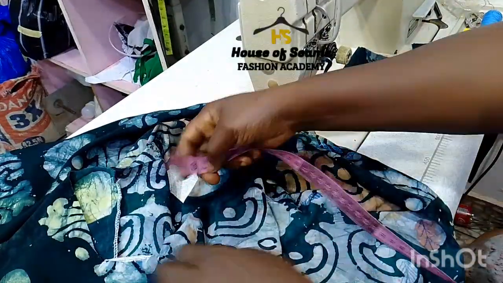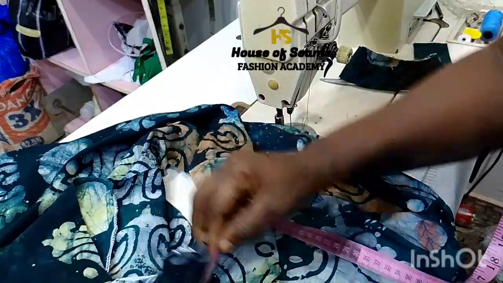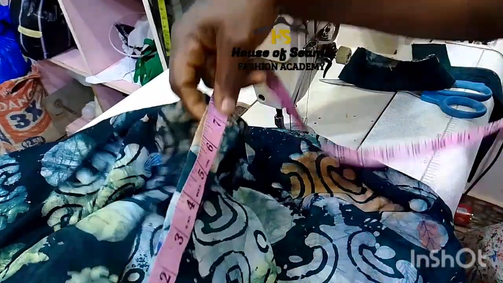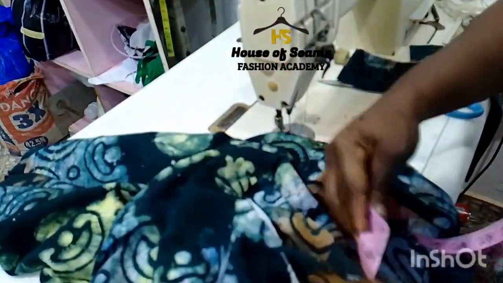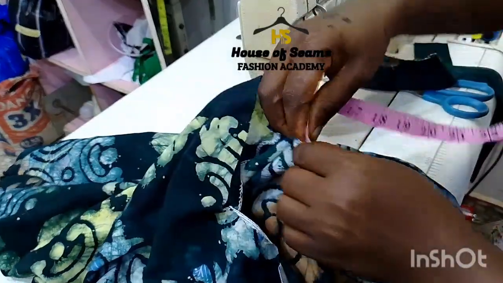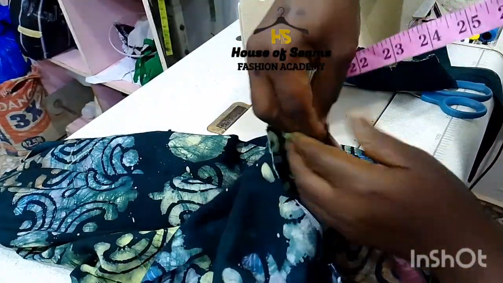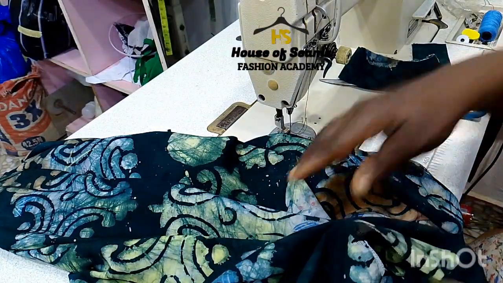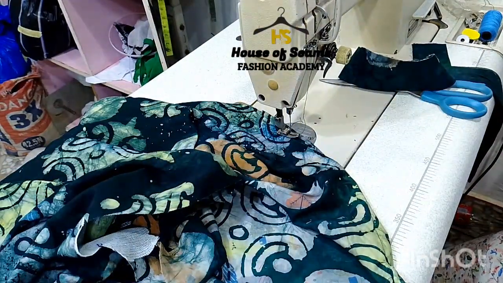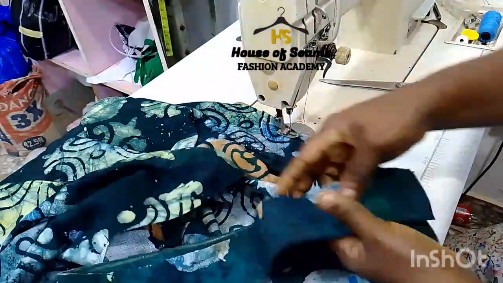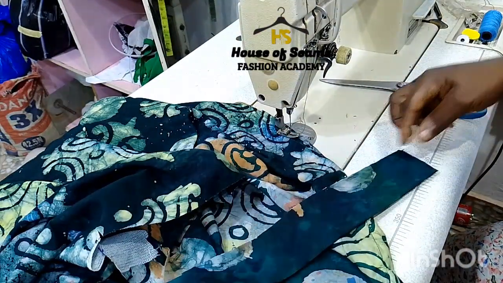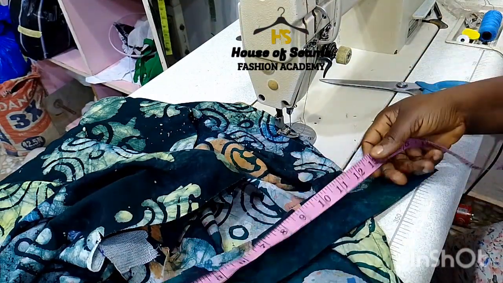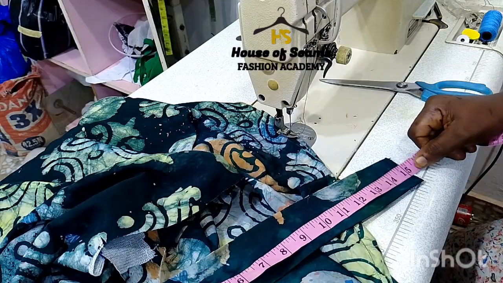So I measure it from this side, from where we notched earlier. I measure it round until we get to the other place that I notched. Okay, I have 27 inches around the neck circumference. So I use it to cut this, and I added about 5 inches length. So can you see? This is 15 inches here.